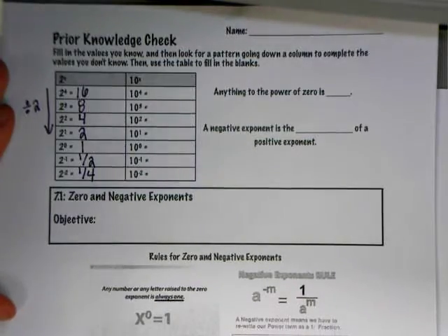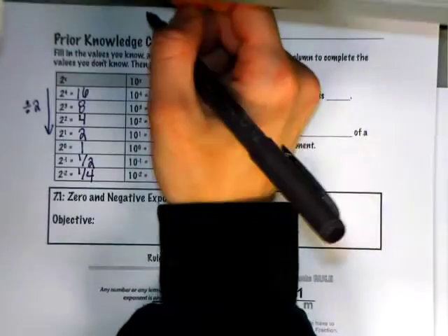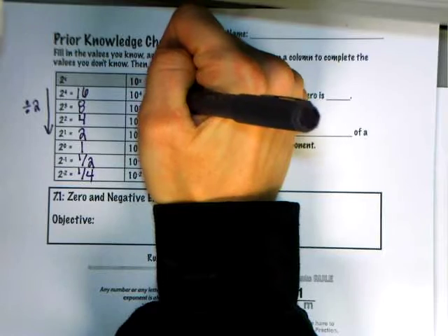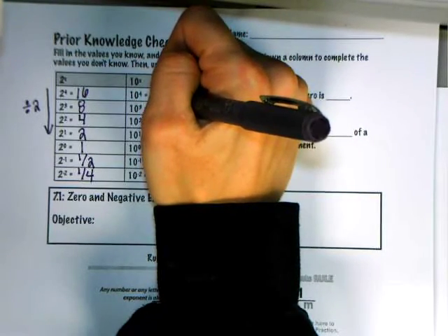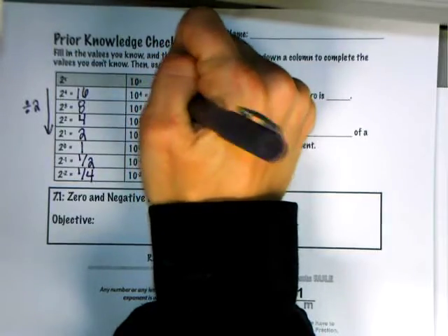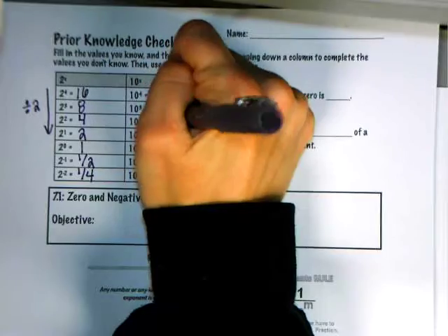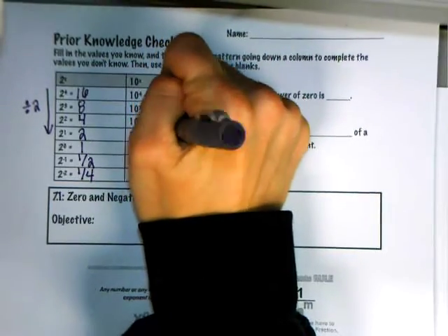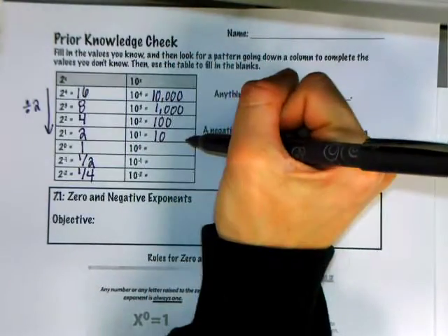Okay. On this other side, what's 10 to the 4th power? 10,000, yep. What about 10 to the 3rd power? 1,000. 10 squared? 100. 10 to the 1st power? 10. So the same thing as we're working our way down, what are we doing?